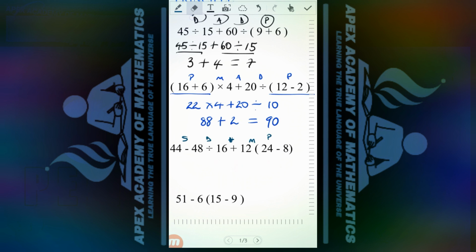Alright, so let's continue. The first thing that we're going to do here is of course the parenthesis. So we're going to have 44 minus 48 divided by 16 plus, now after I've written down my 12 here, I have a choice. I can work out what is in the parenthesis and put it back in a bracket, or I can simply put a multiplication here. It will not affect the problem, because either way I can do this and get rid of the parentheses completely, or I can do the multiplication last.